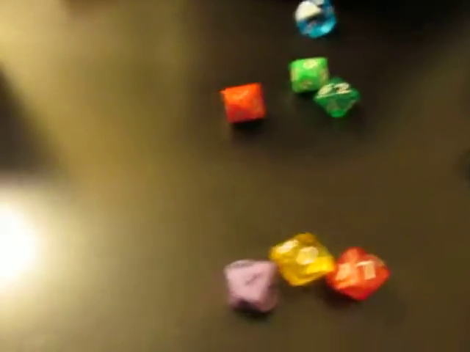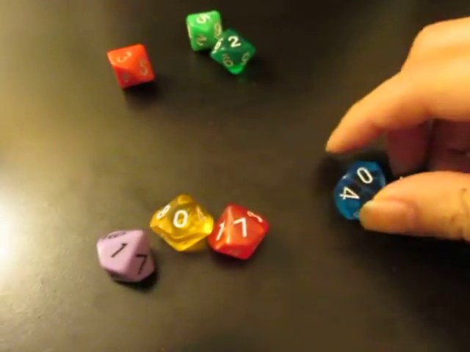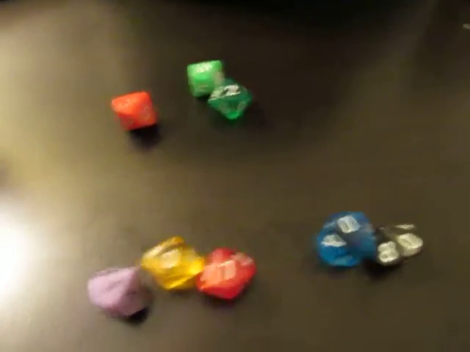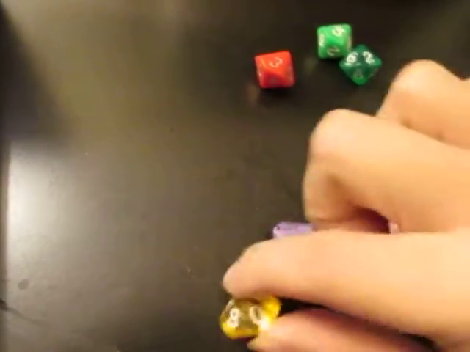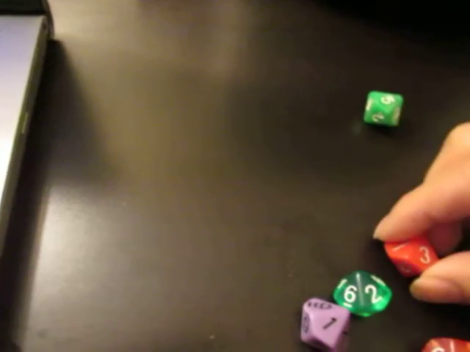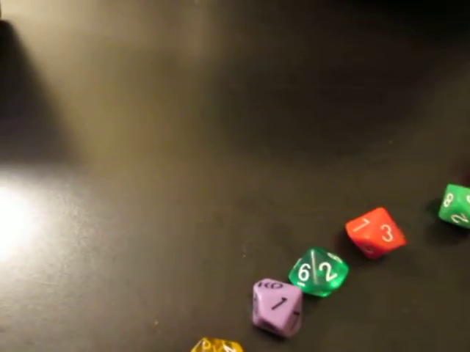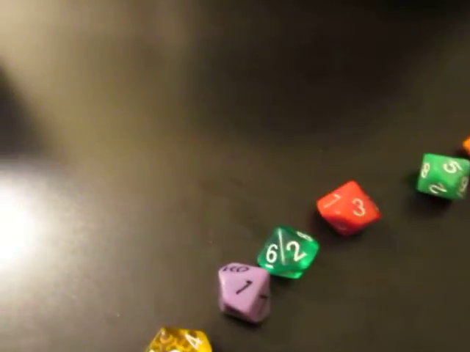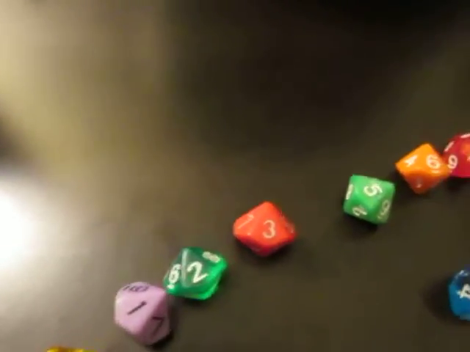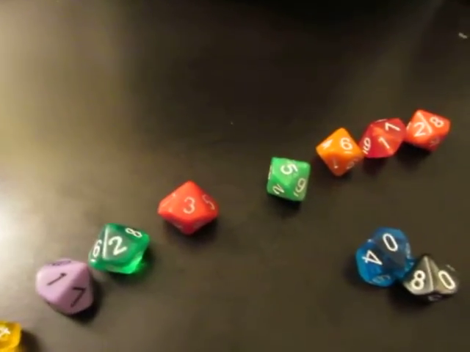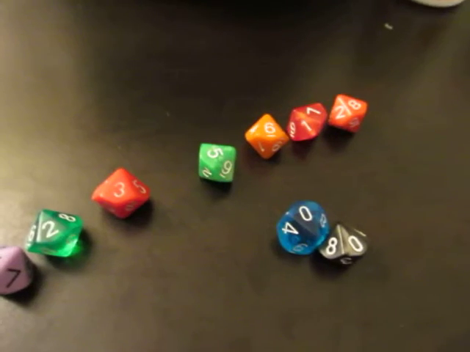Okay, actually, this one looks like a good time to go for a straight. Let's see. 0, 1, 2, 3, 5, 6, 7, 8. Let's see, we need a 4 and a 9. And we got 2 more rolls.